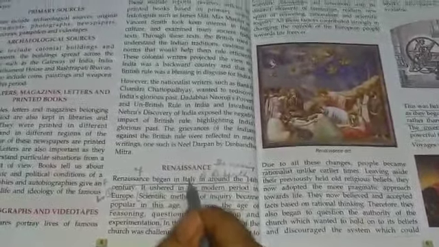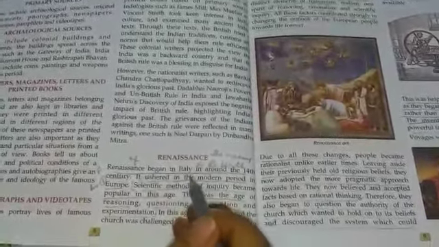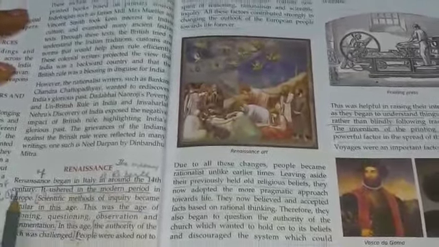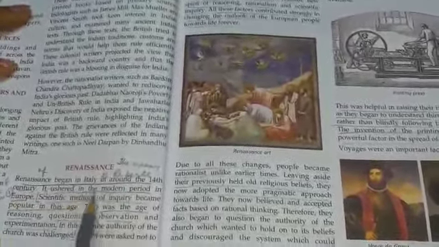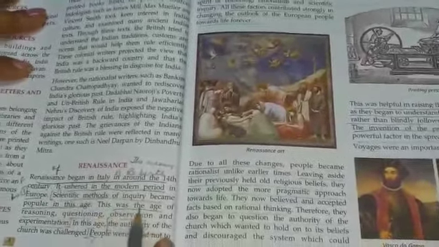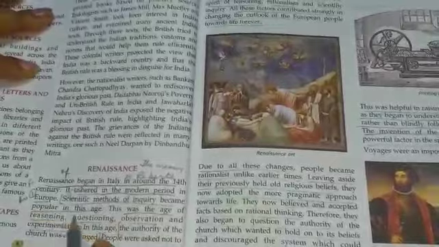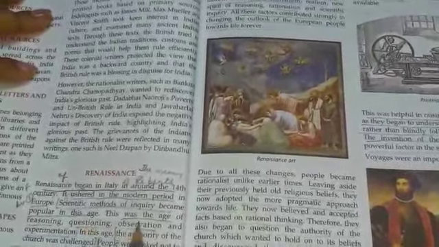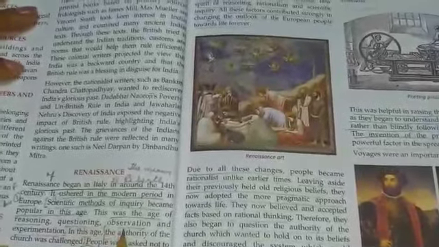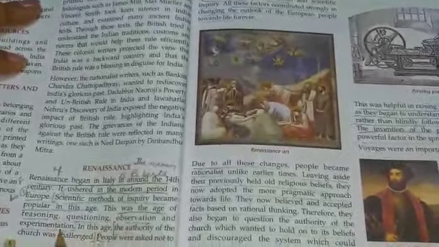Now, the next topic we are going to focus on Renaissance. The meaning of Renaissance is rebirth. Renaissance began in Italy in around the 14th century. It ushered the modern period in Europe. Scientific methods of inquiry became popular in this age. This was the age of reasoning, questioning, observation, and experimentation.